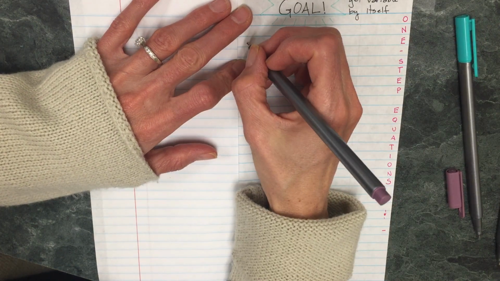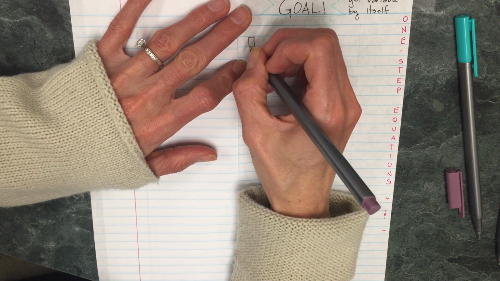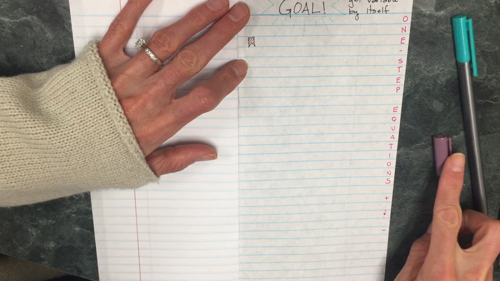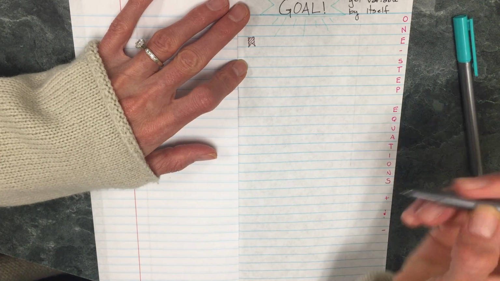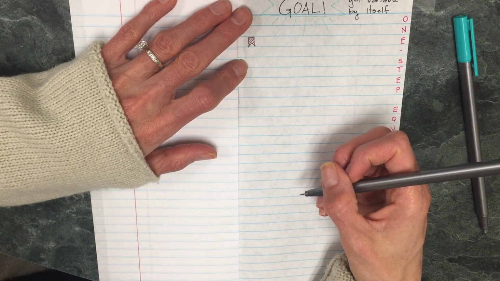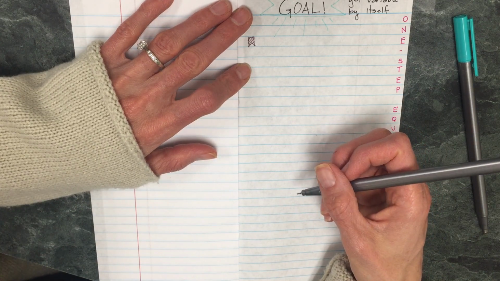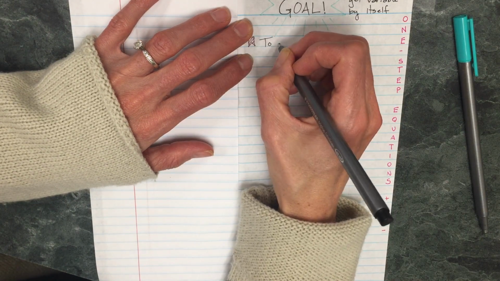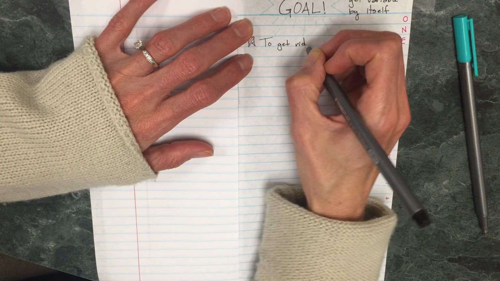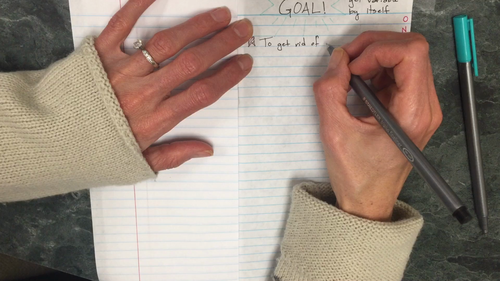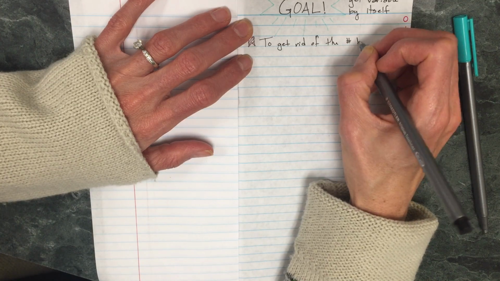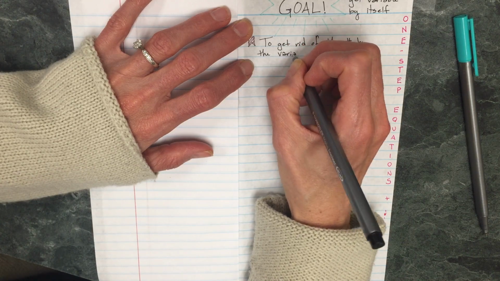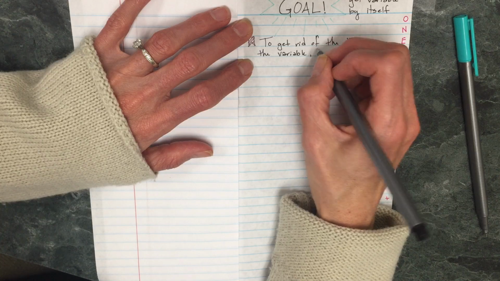I have a little way for you to help yourself remember what you need to do to get rid of the number by the variable. You do the opposite of what you see. So to get rid of the number by the variable, do the opposite of what you see.